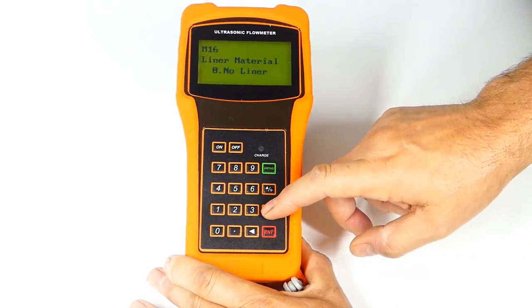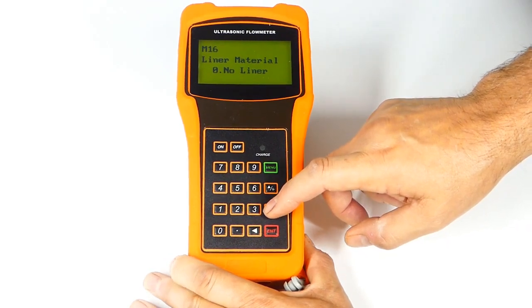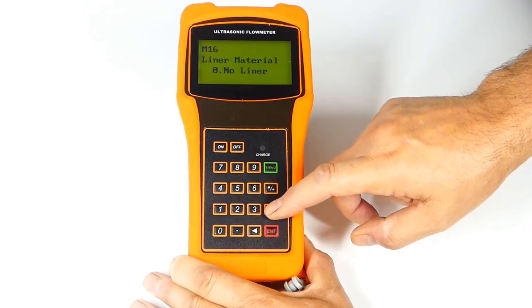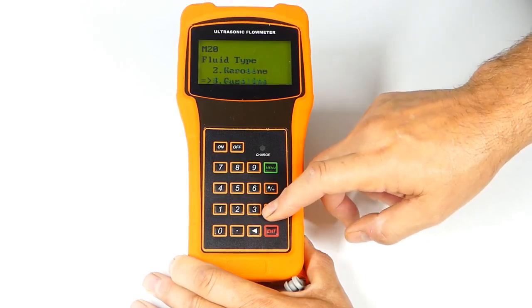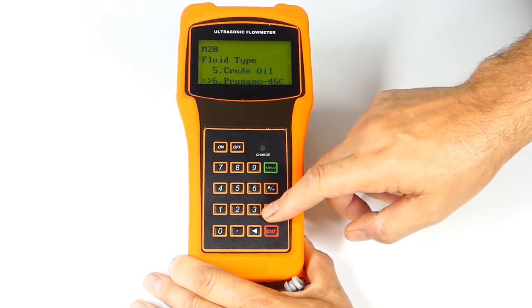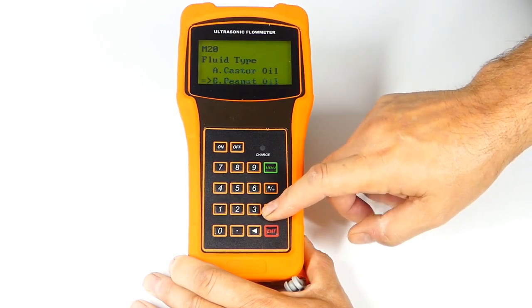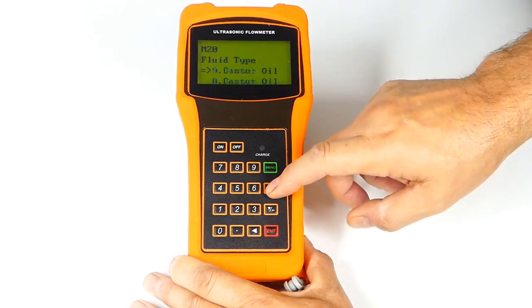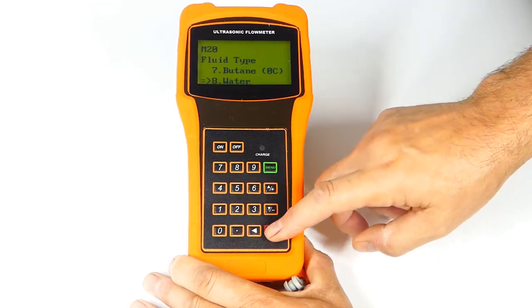Next selection's for pipe liner. If I had a liner, I could also enter it here, but my application doesn't have a liner. Next selection is fluid type. And again, there are many options, but if you have a fluid that's not listed, you could select other and again, enter the speed of sound. My application, I'm going to set it to water.